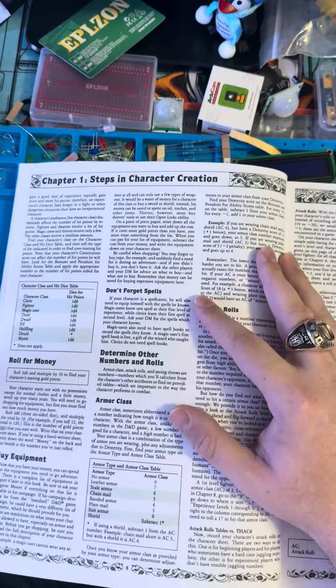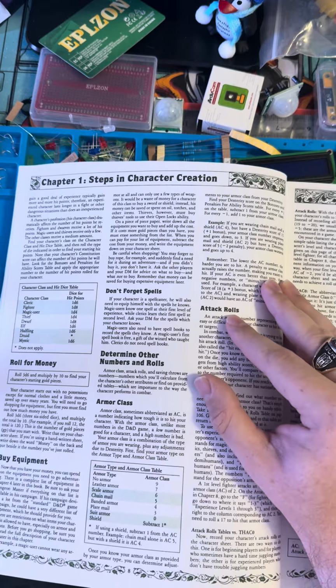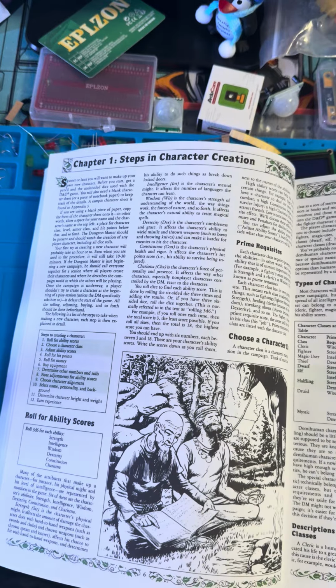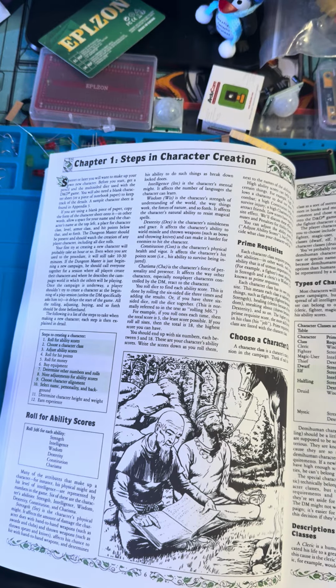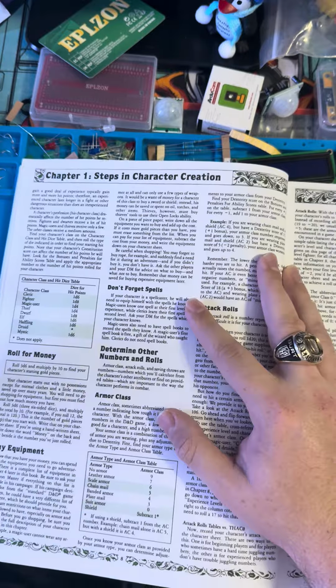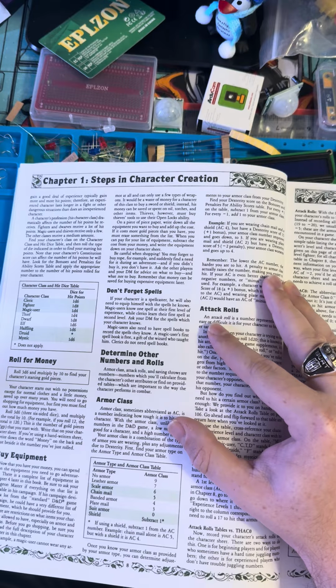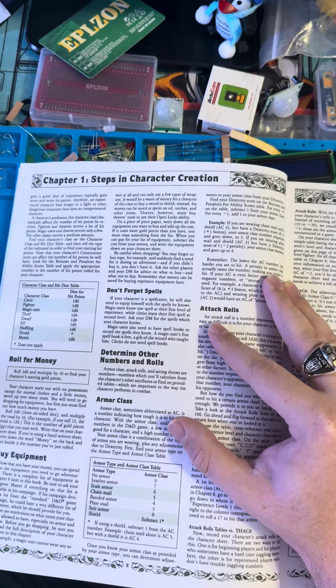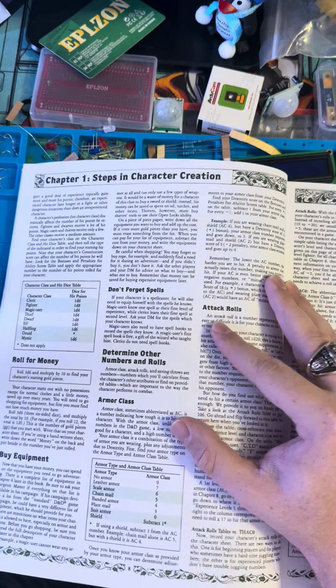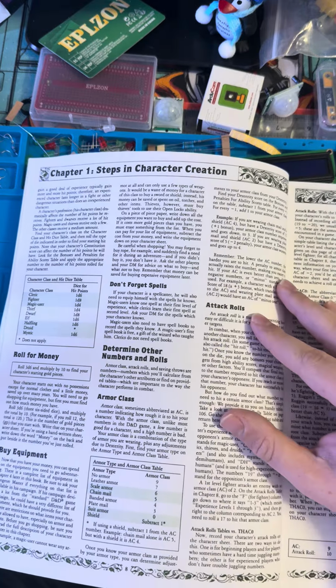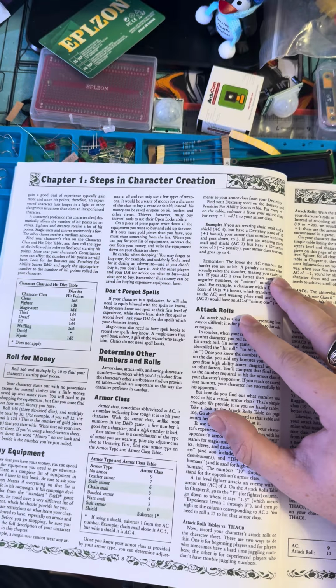The highest hit point score, the more damage you can sustain before dying. Characters who survive long enough to gain a good deal of experience typically gain more and more hit points. Therefore, an experienced character lasts longer in a fight or other dangerous situations than does an inexperienced character.